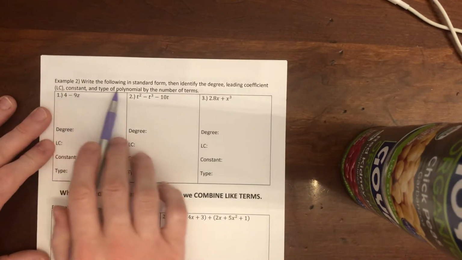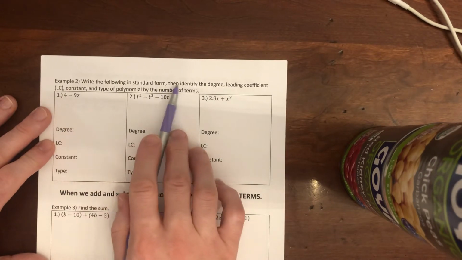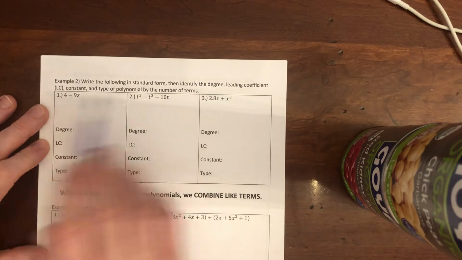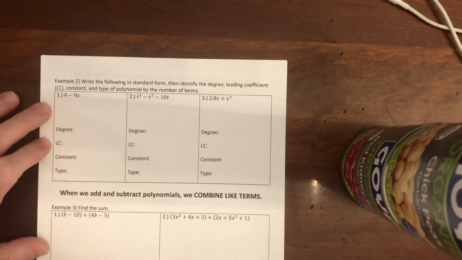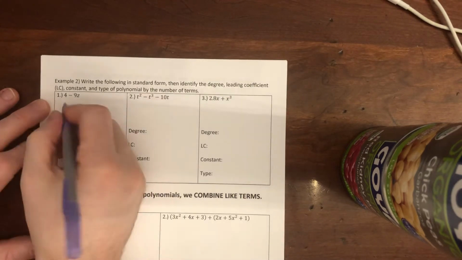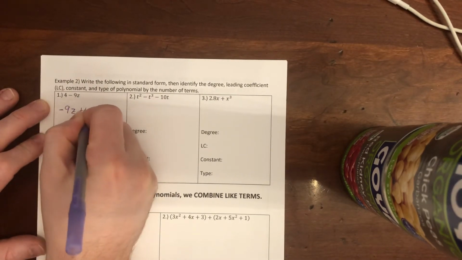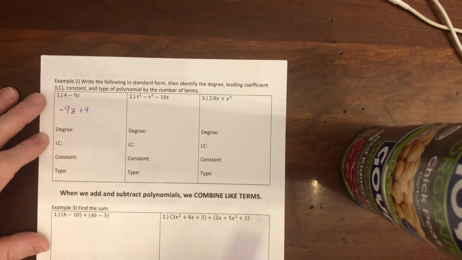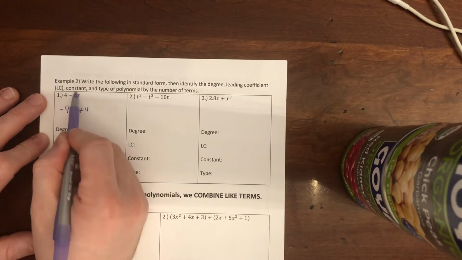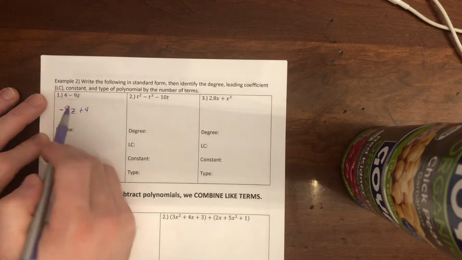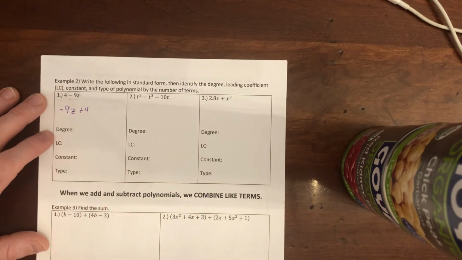Okay, so now we look at it here. It's going to say, write the following in standard form, then identify the degree, leading coefficient, constant, and type of polynomial by the number of terms. All right, so the first thing we need to do is write it in standard form. So I need to rewrite this one as negative 9z plus 4. When we write it in standard form, remember, all of the signs that are in front of the coefficient go with it. That's why it becomes negative 9z plus 4.